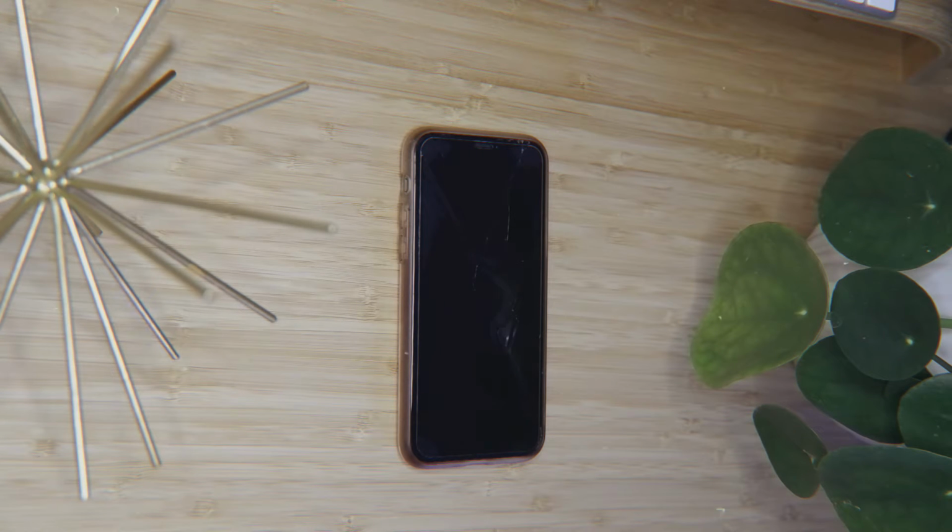I'm so sorry about my screen. It's broken, but it's too expensive to change it for now.